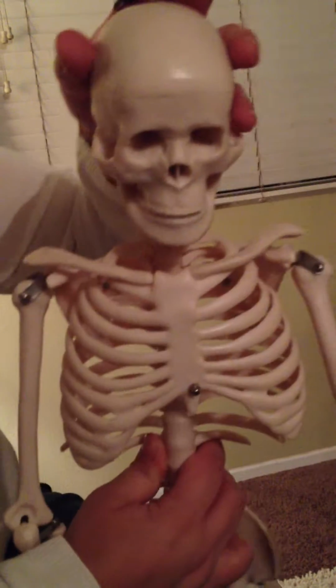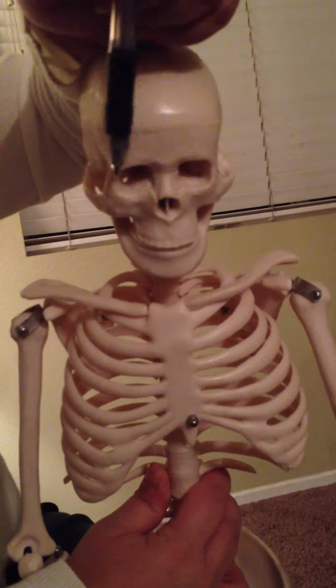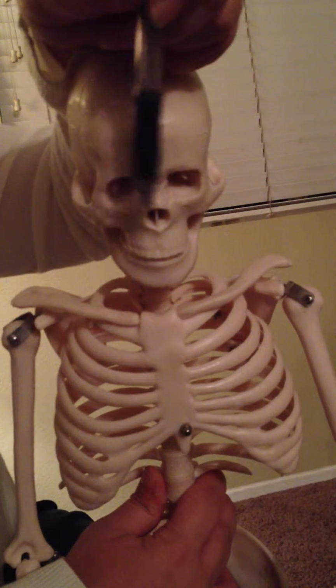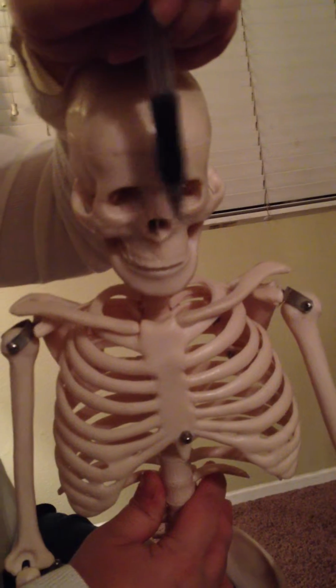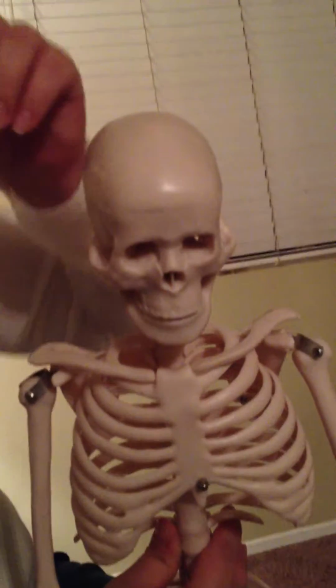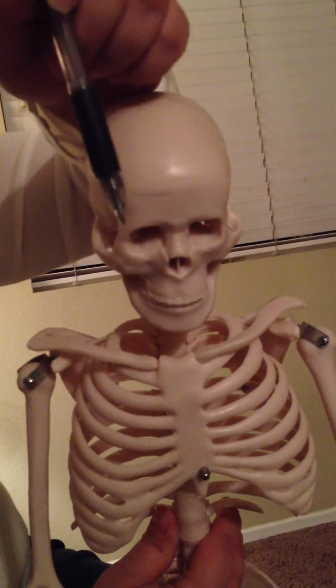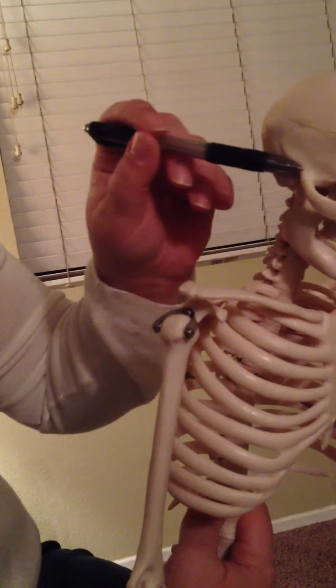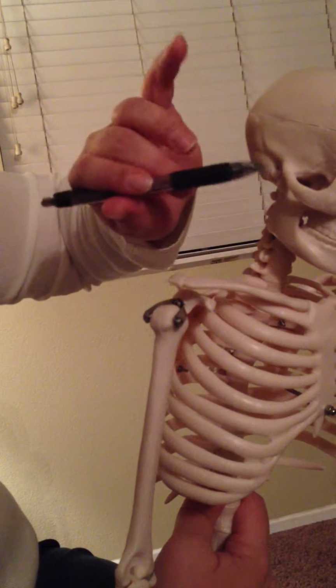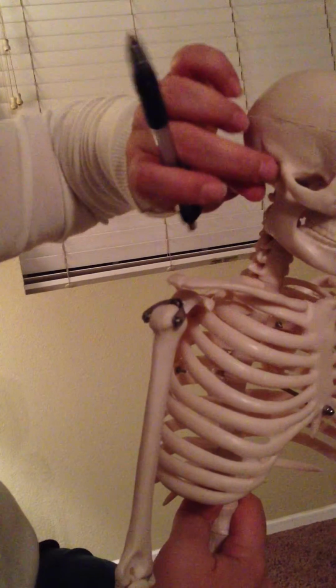Like I said, we can't really do an internal view of the greater wing and the lesser wing, but within your optic canal is your superior orbital fissure. Then you have your sella turcica, which sits in the fossa, and it's like a little saddle-shaped depression in the sphenoid bone.